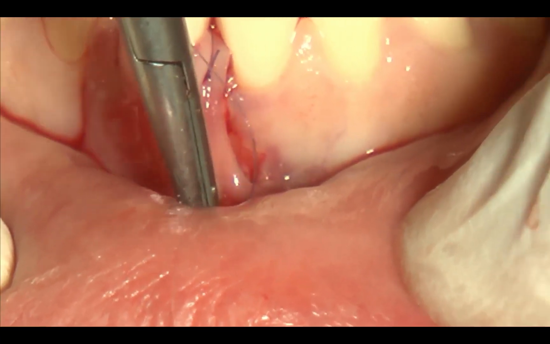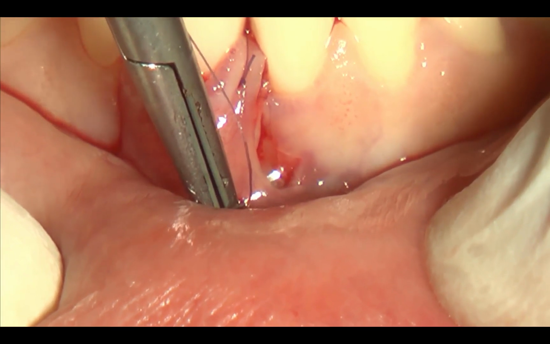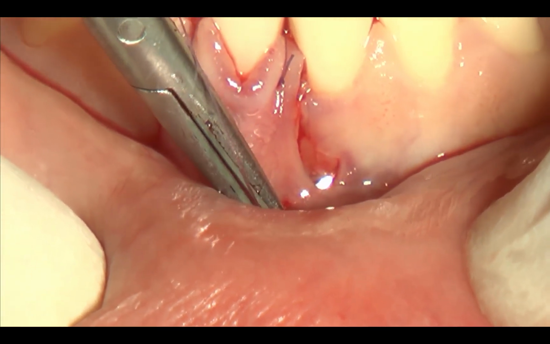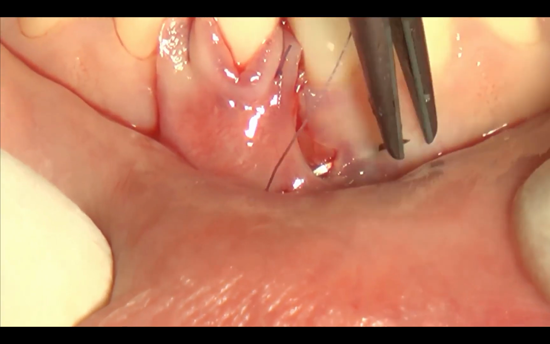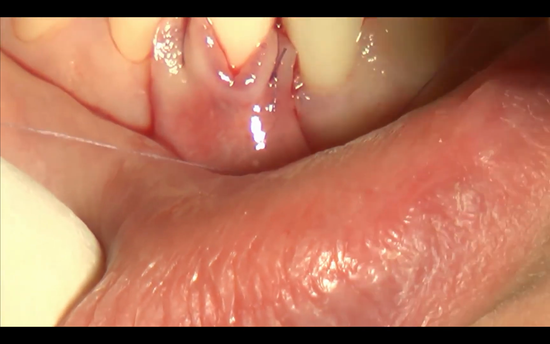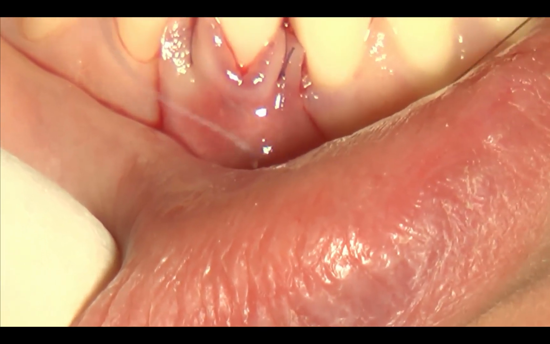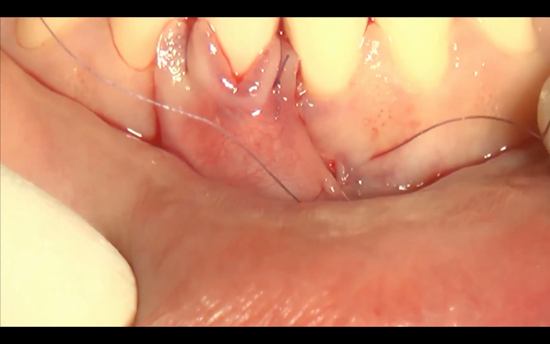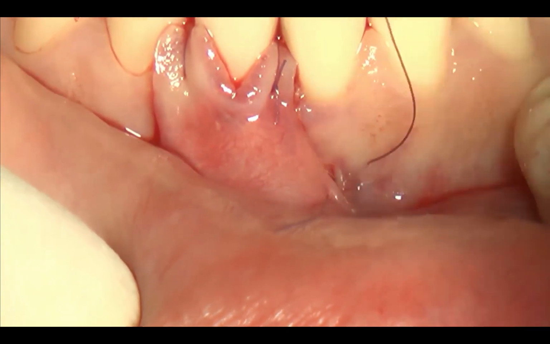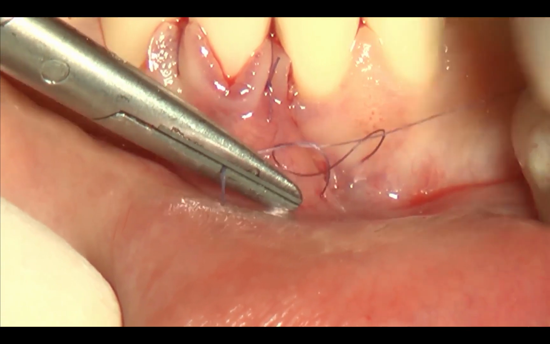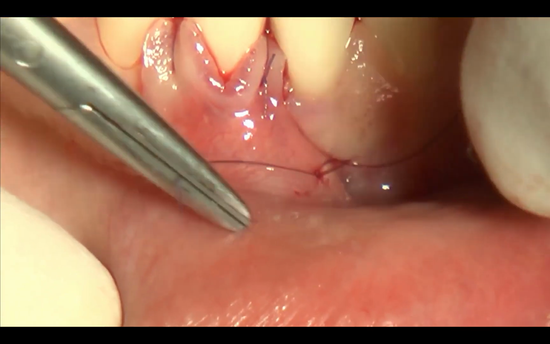So we take the alveolar mucosa, periosteum, adjacent soft tissue. And now it's very important to fix this knot in apical direction.